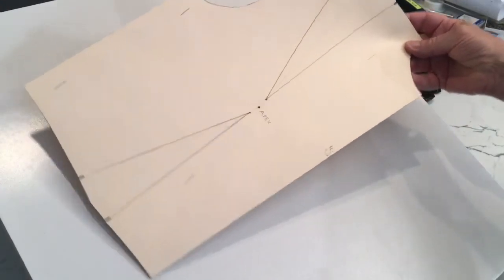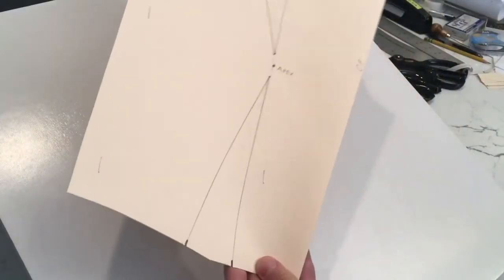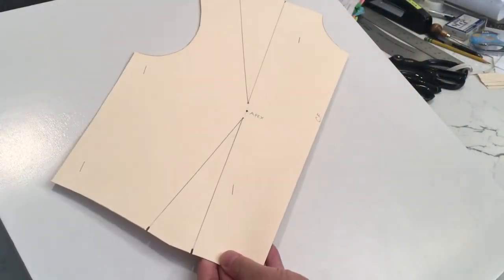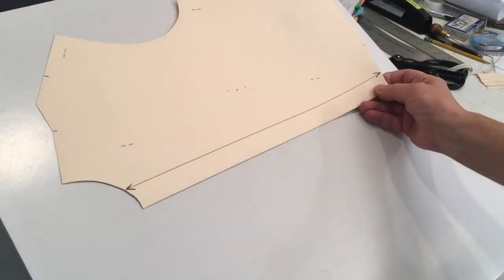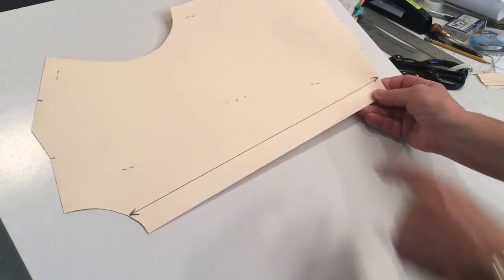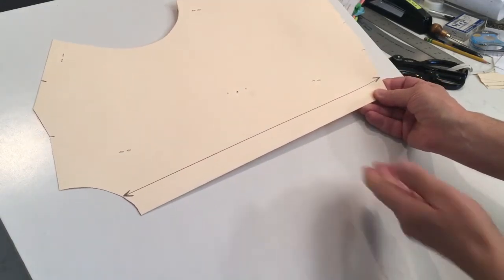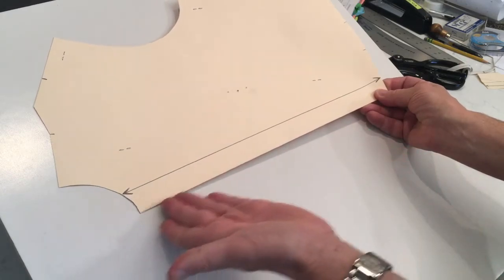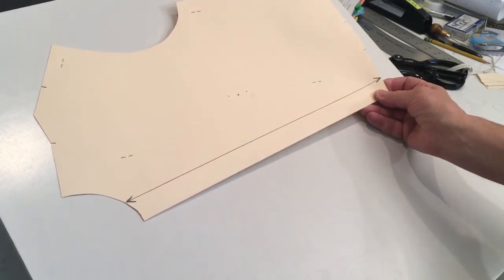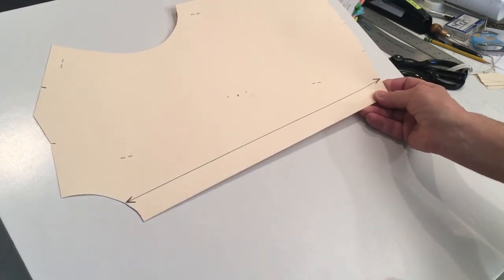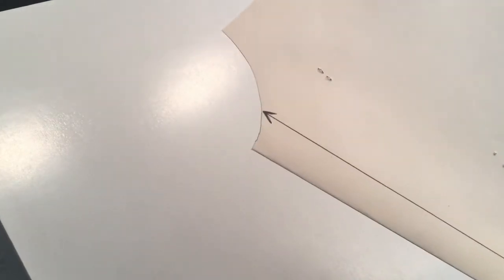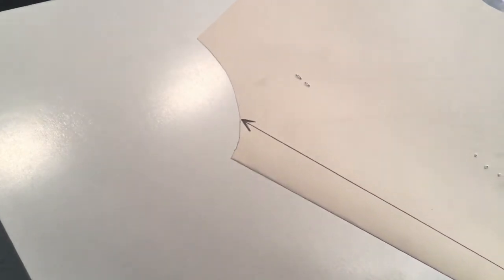Which brings us to our next topic, which is labeling patterns. What information do we put on these patterns? The first thing we do is we put a grain line. The grain line is always, well not always, most of the time, parallel to center front. You don't have to write grain line on it. It's sort of a given. It's understood that if you see a grain line like that with a little arrow at the top and the bottom, that's a grain line.